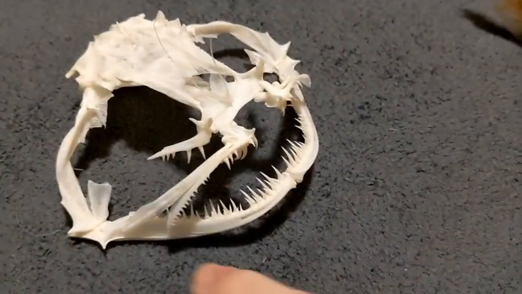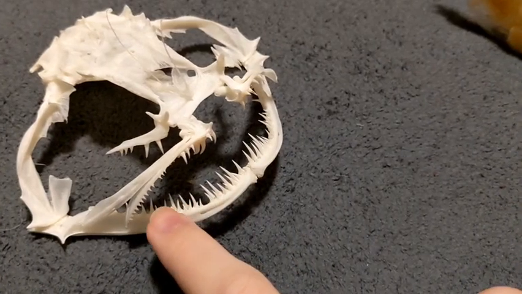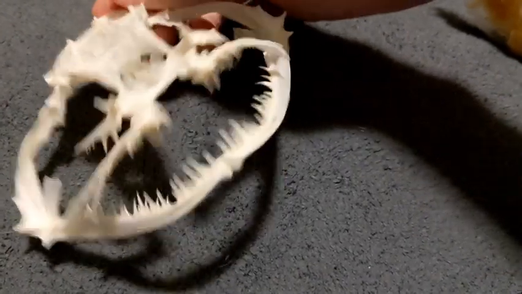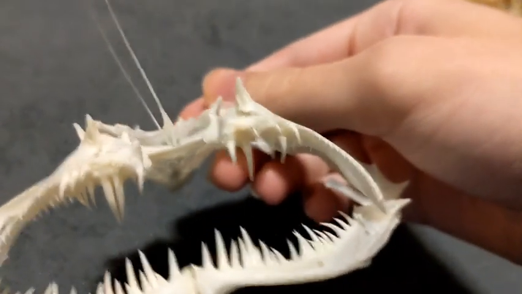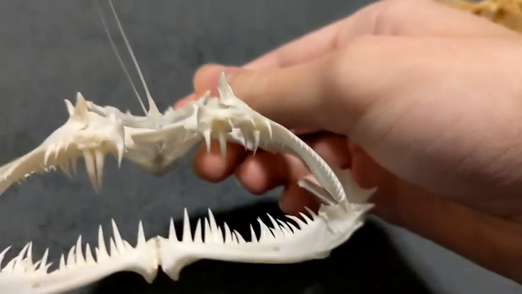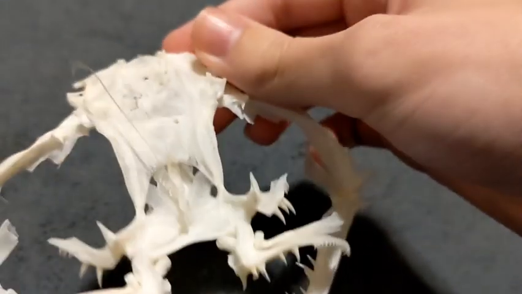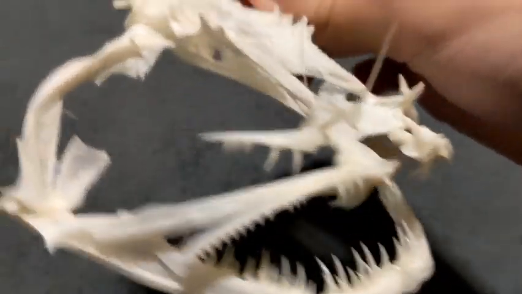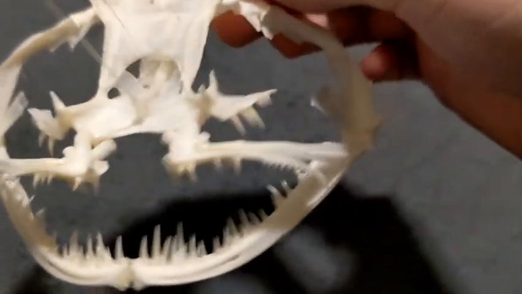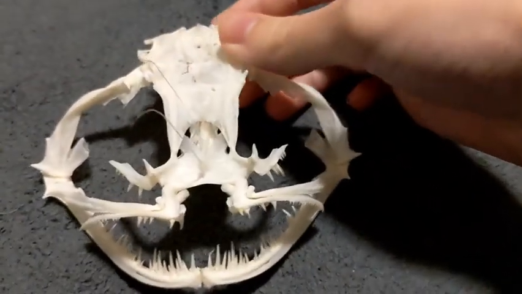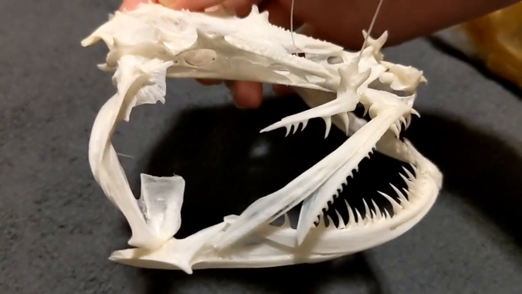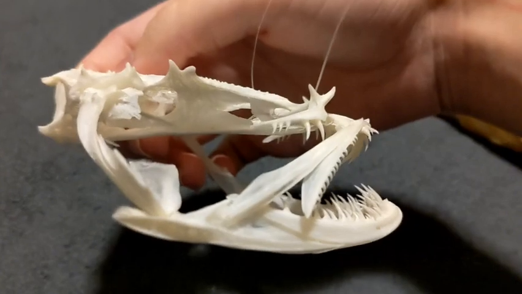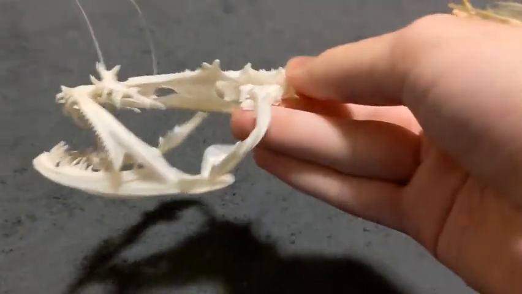But as you can see, it has the premaxilla here, and then the maxilla, and then the dentary has all the huge teeth. And you can also see some curved in there, kind of like snake fangs almost, on the premaxilla. The maxilla surprisingly doesn't have any teeth. But yeah, it's a very interesting skull. This is the side view. Eyes go somewhere in the middle of the hole there, that massive hole on top.